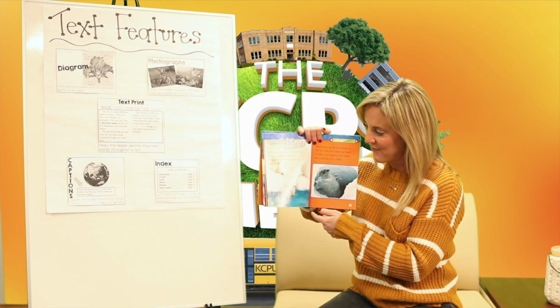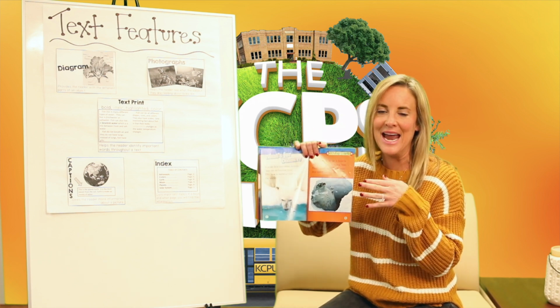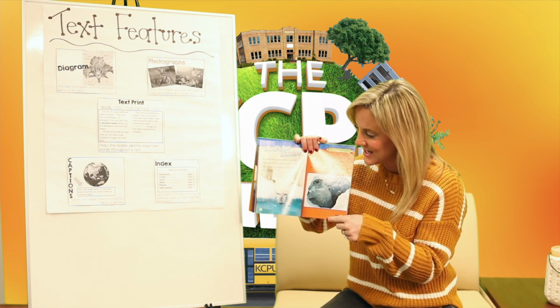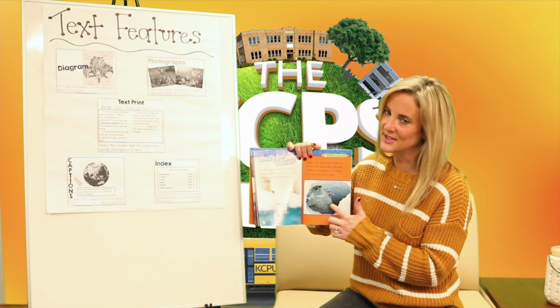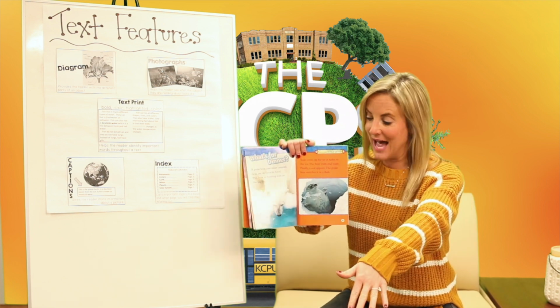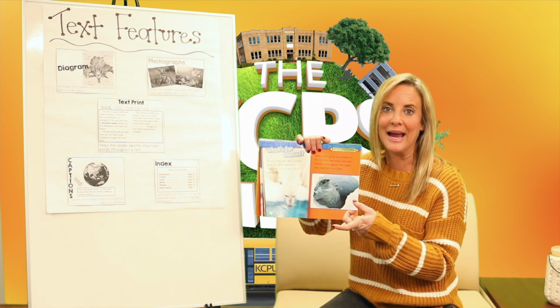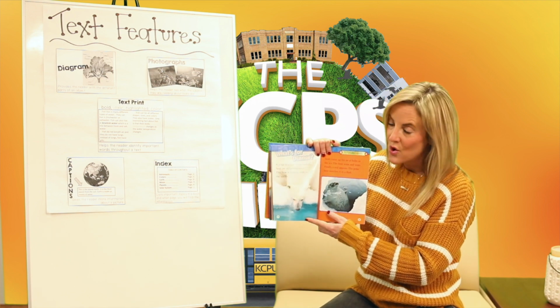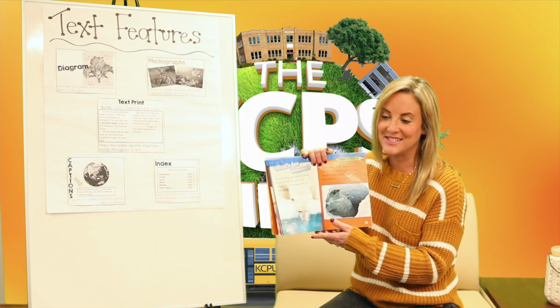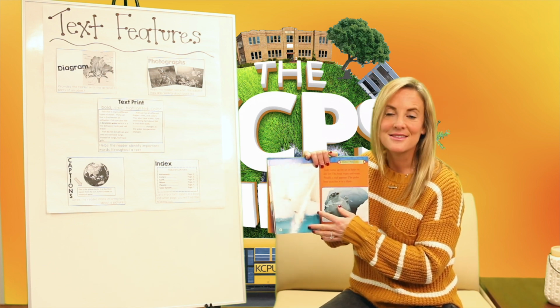Looking at the photograph, I can see how the polar bear hangs his head over, almost his little nose, and is looking for the seal to pop up. His whole body's not over the ice, just that little piece, right? And so again, the photograph really helped me as a reader understand what was included in the text.